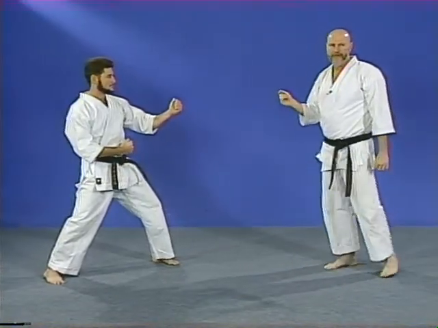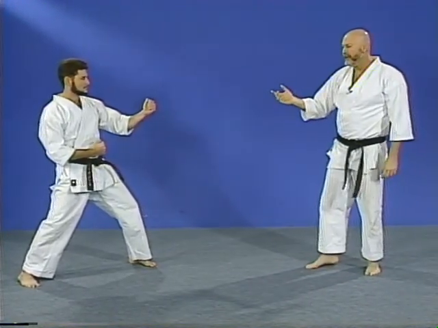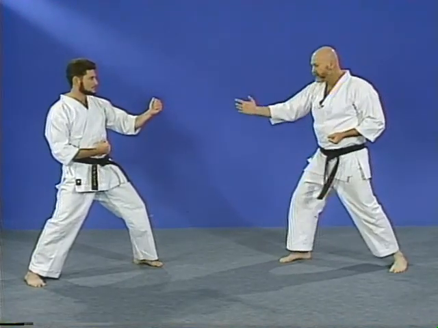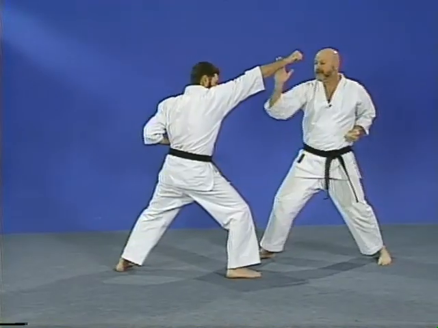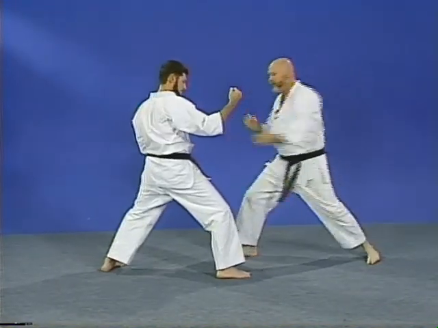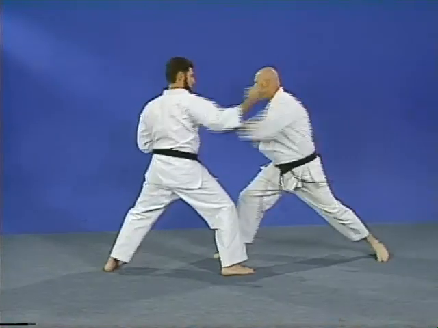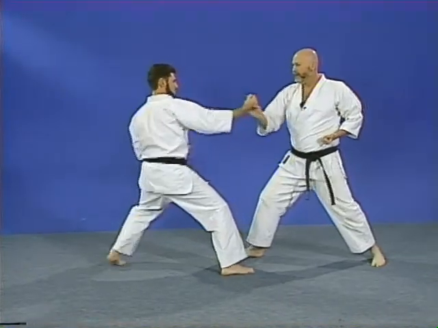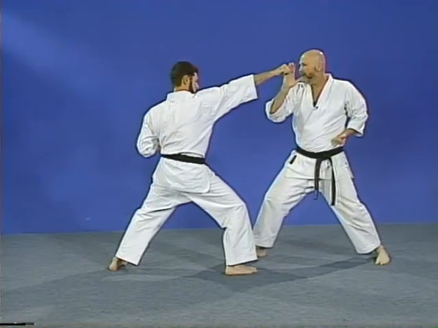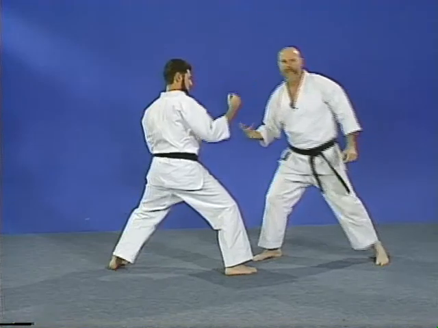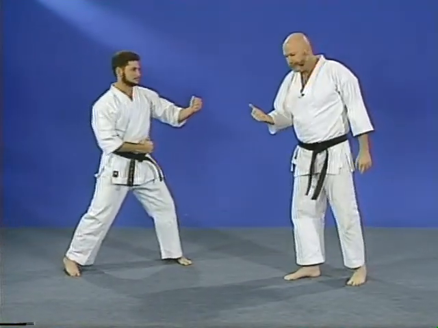Okay, a third method is being able to block and counter a technique. So for example, let's say this time he attacks Jodan. I block the technique, and then I counterattack. Okay, so let's do it a little quicker this time. Jodan. Okay, block, and I counter. Okay, one more time. I'm blocking, deflecting his fist away from me, and I counter the technique. And then again, that's a third method for a criteria for a point.